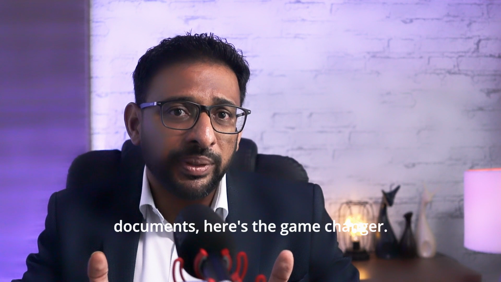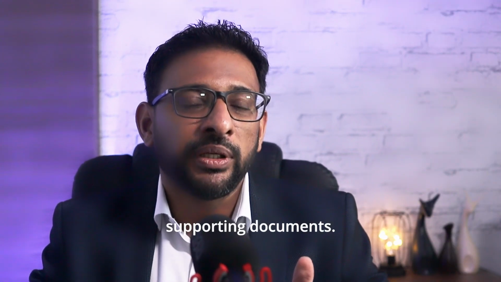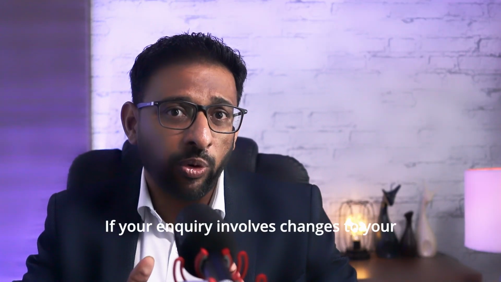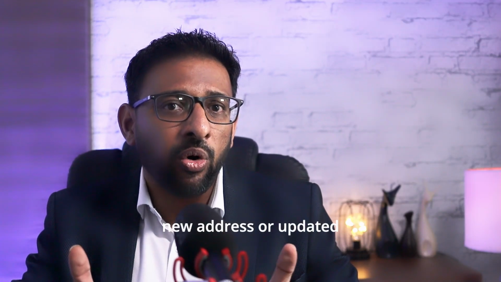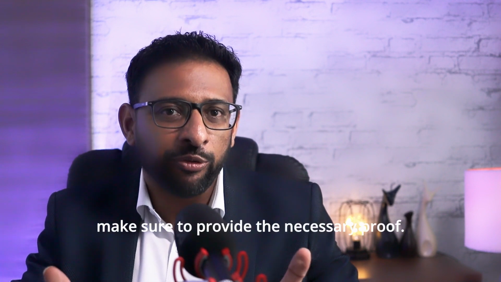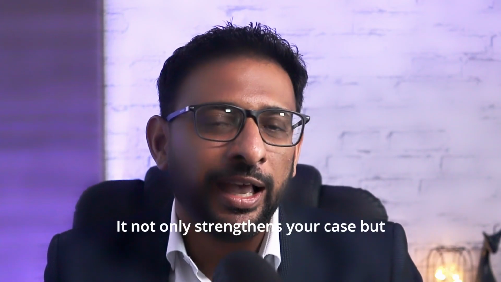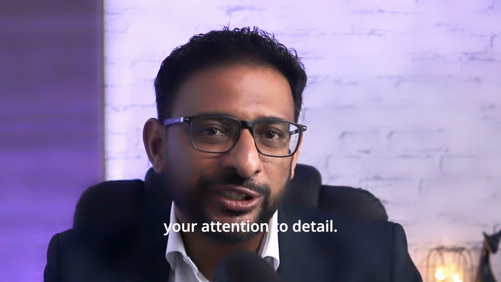Speaking of supporting documents, here's the game changer: the option to attach supporting documents. If your inquiry involves changes to your new address or updated employment information, make sure to provide the necessary proof. It not only strengthens your case, but also demonstrates your attention to detail.